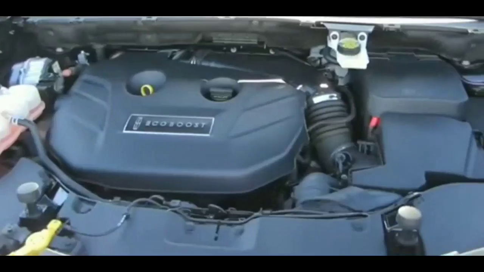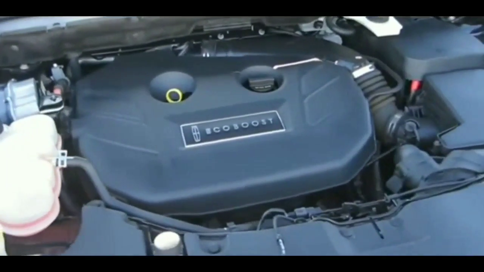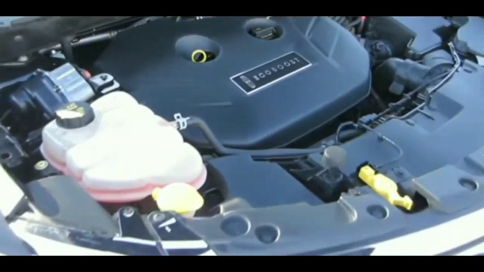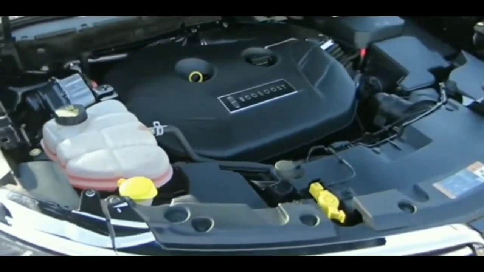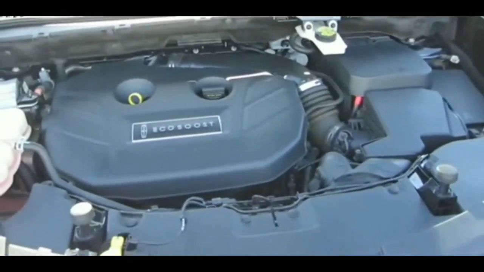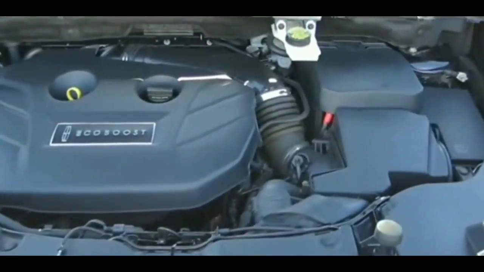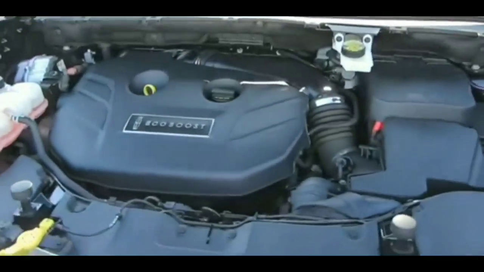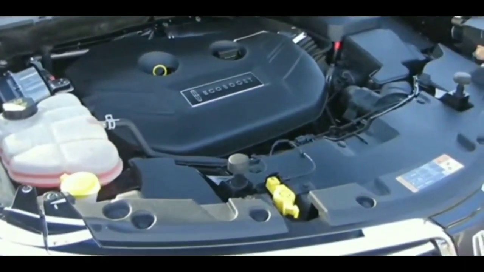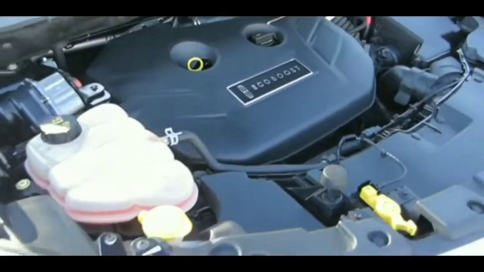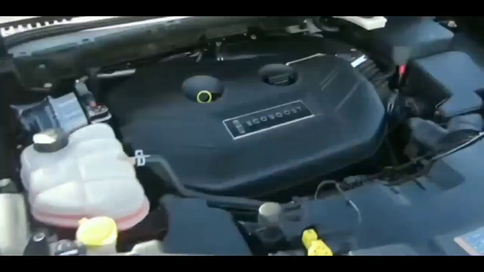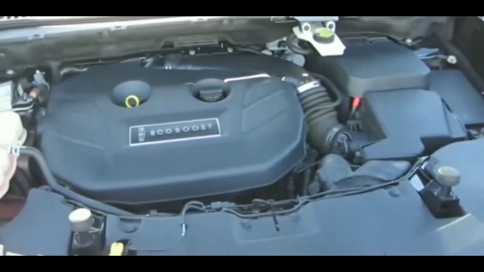In this case, the computer would sense that it's lost connection with the transmission, and since it's detached, it would put the car into limp mode and cut off power to the solenoids. The line pressure would be set to high, and the transmission would be stuck in second or third gear. That's an example of what happens in these situations.